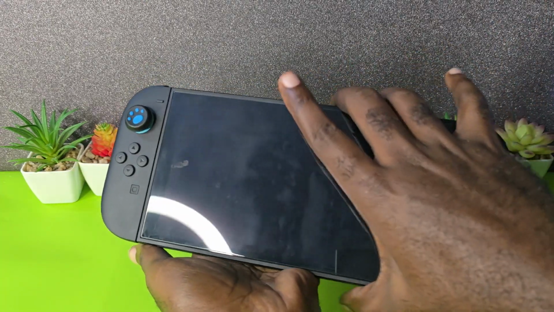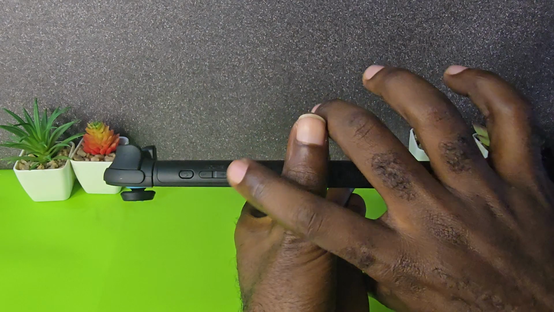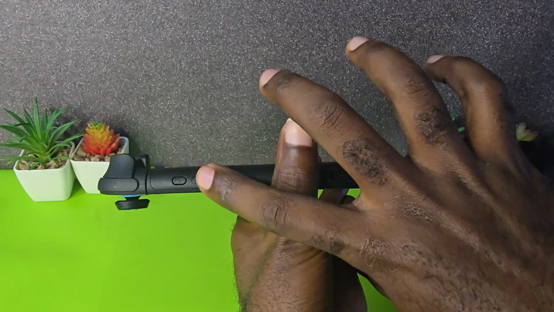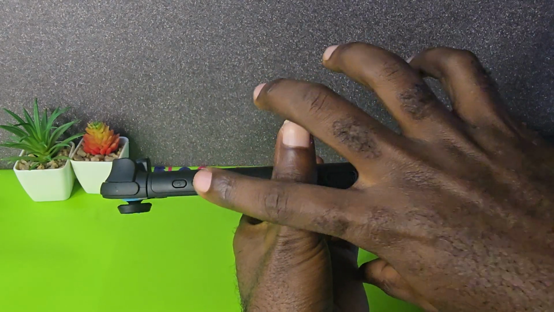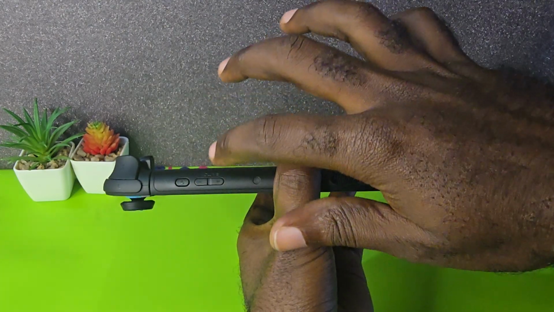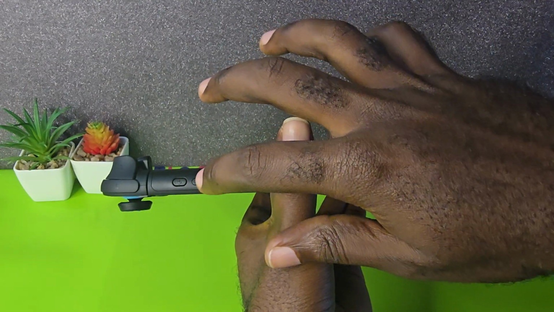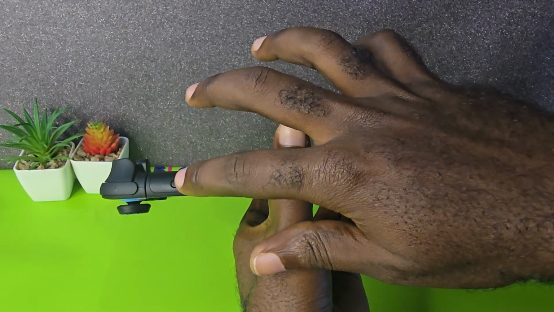Next, pay close attention. What you're going to do is locate your volume button and your power button. You're going to hold the volume up and down button. To do that, you're going to see that center piece right there. You're going to hold just between the center piece, that gap that separates the up and down. You're going to hold that and hold power together.